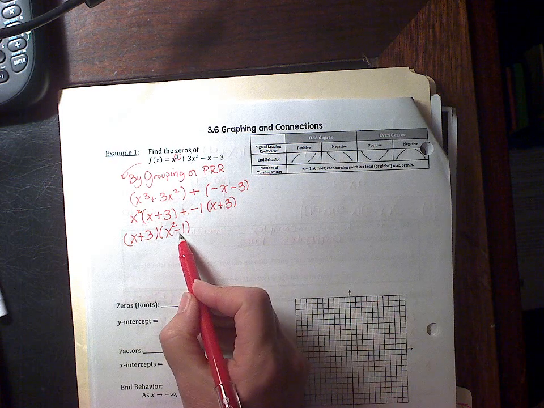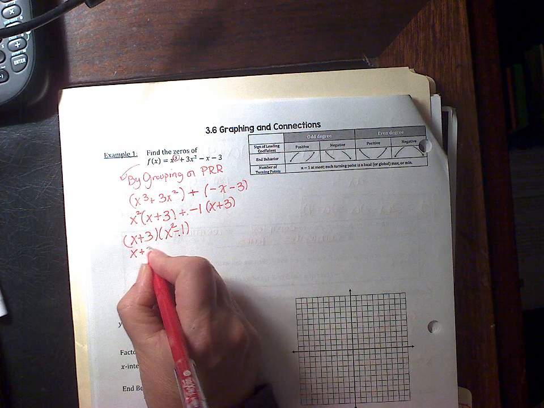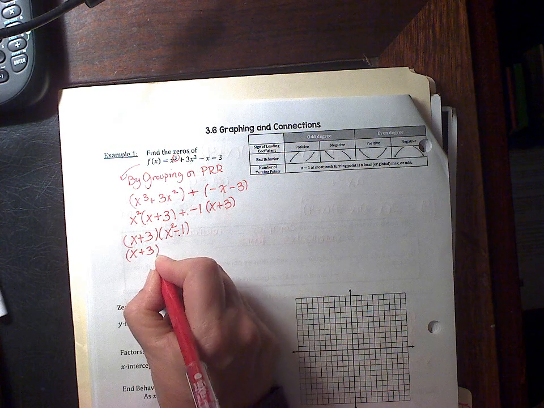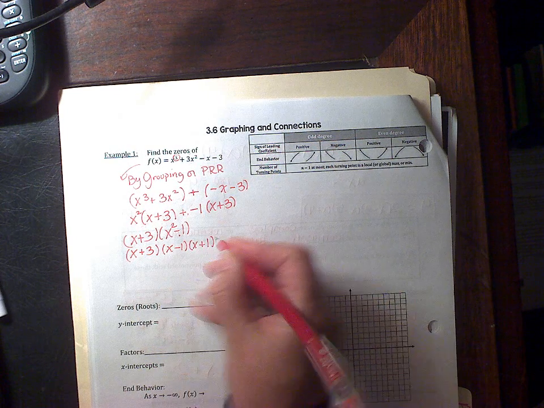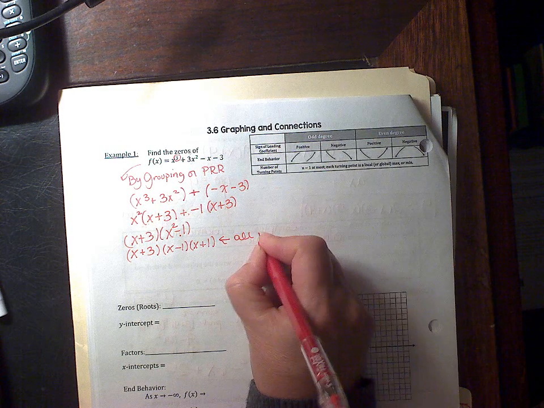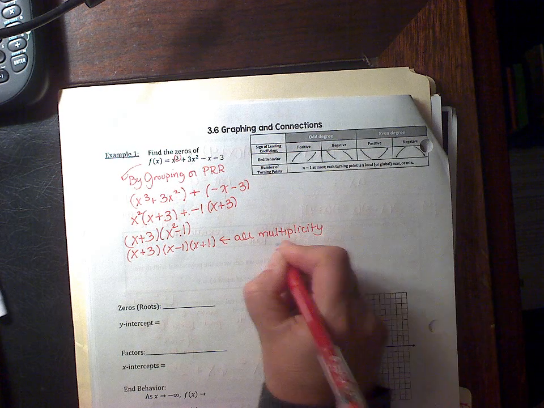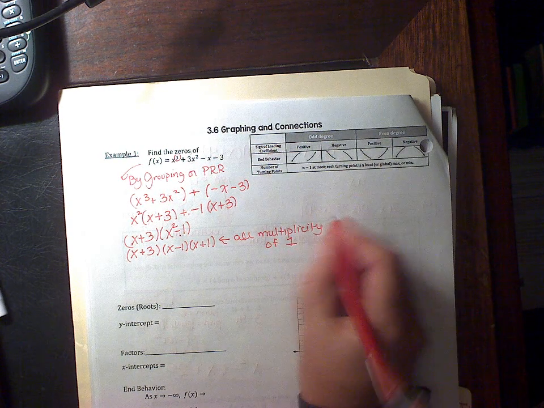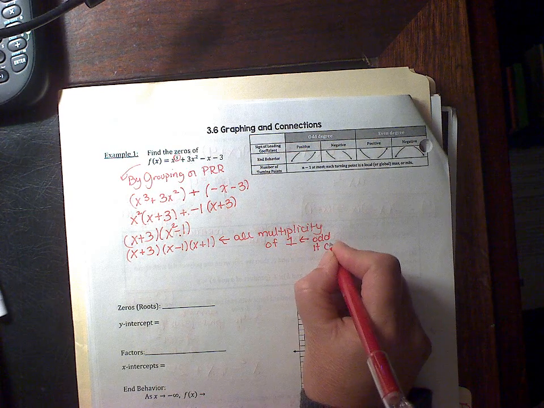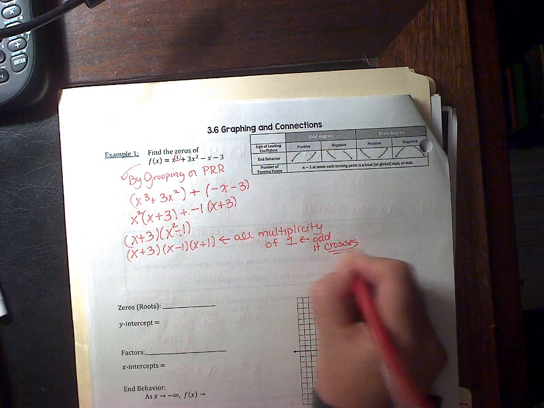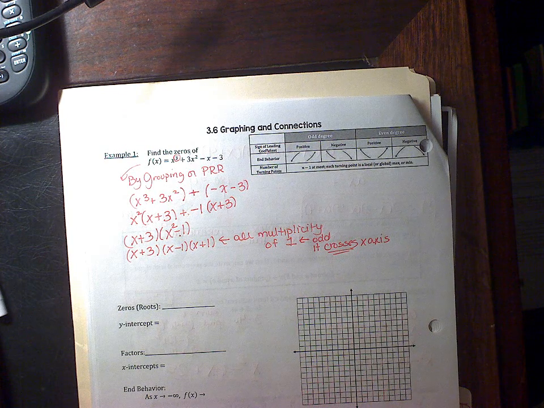So x squared minus 1 is still a difference of perfect squares, so I can go further. x plus 3, and I have x minus 1 and x plus 1. These all have a multiplicity of 1, meaning each factor occurs only once. So if that is an odd number, an odd multiplicity, it passes through the x-axis there, not just hits it and bounces off. So we already know so much about this one.